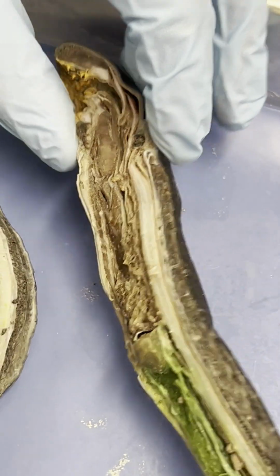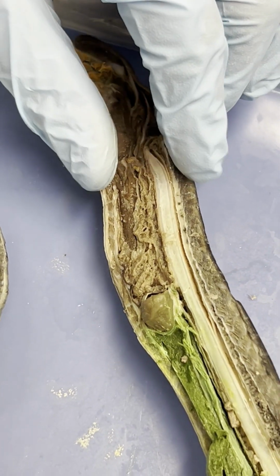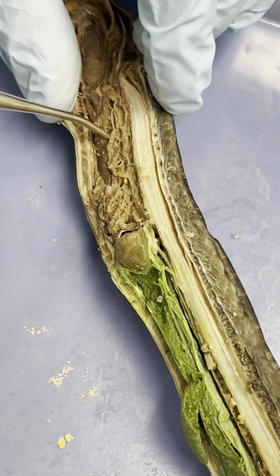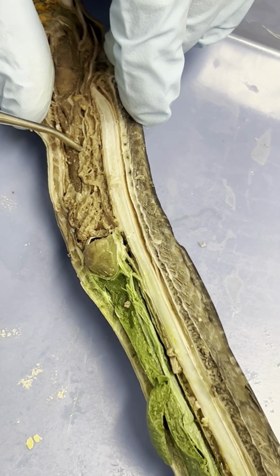Last but not least, what I have for you guys, internal structures, is our internal gill slits. Do you guys remember how many gill slits that this animal has?